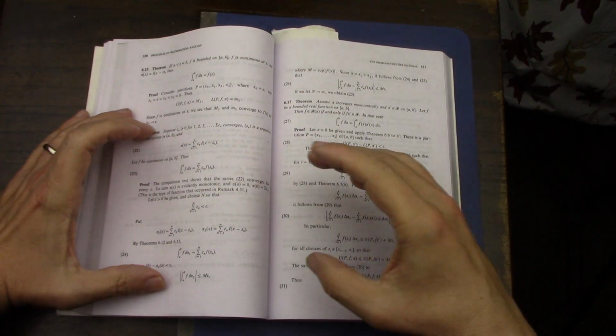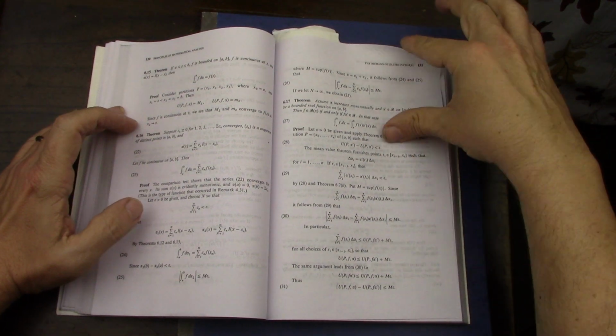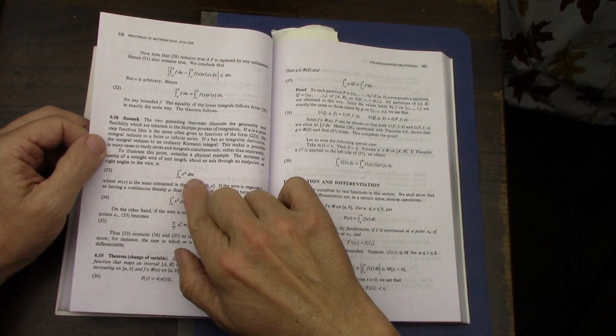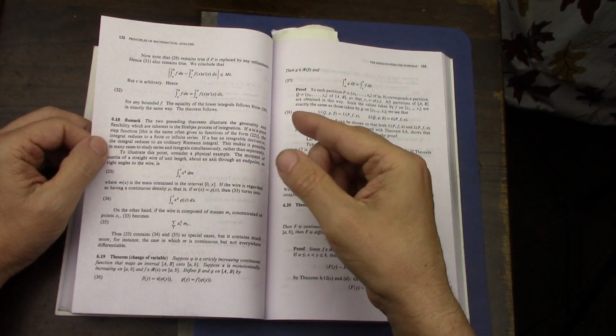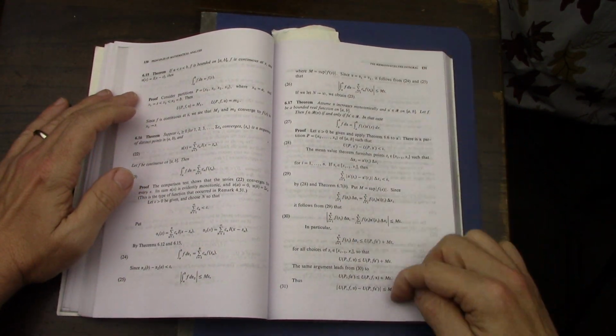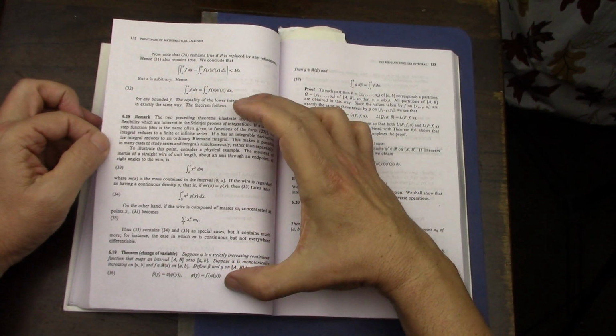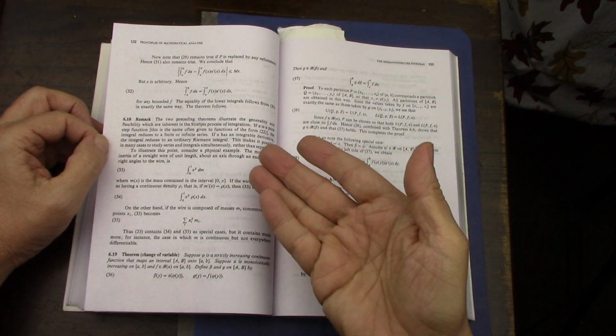Of course, the way the integration variable is itself a variable, has its own variation, is a little terse in the proof that Rudin does, but then his mass example really drives it home.